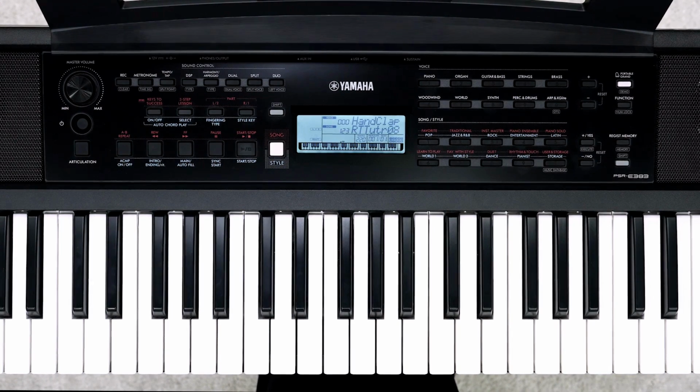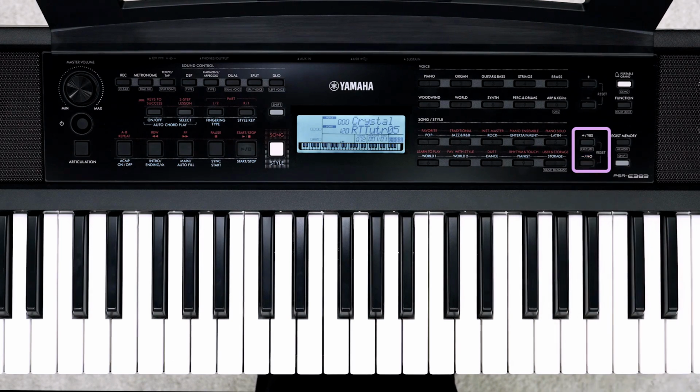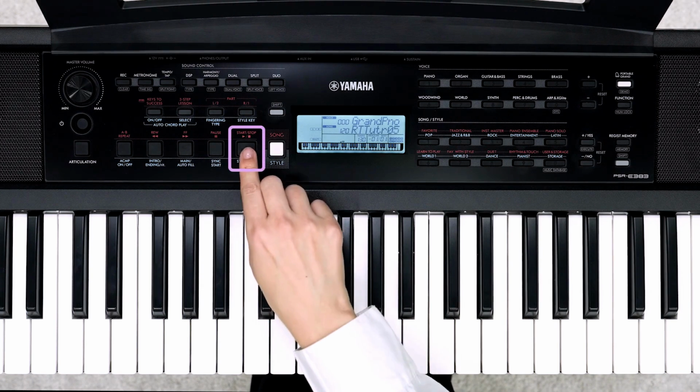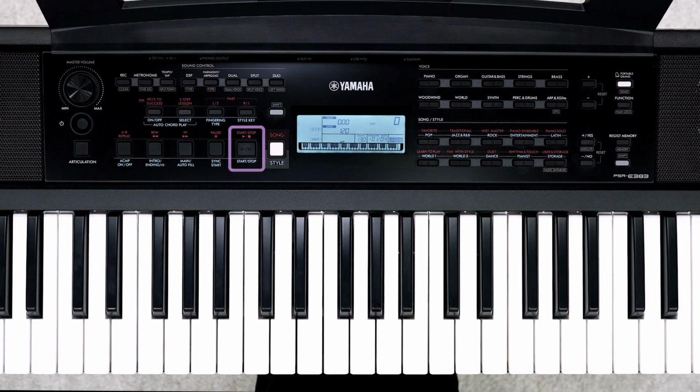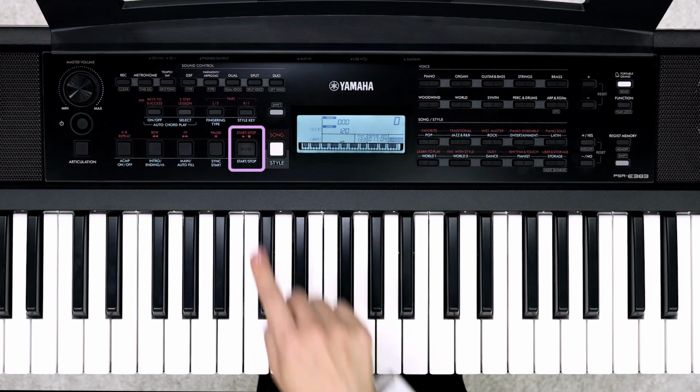Let's try another song. Press the minus No button 3 times to select Rhythm and Touch Tutor 05. Press the Start/Stop button to start. To stop practicing, press the Start/Stop button.